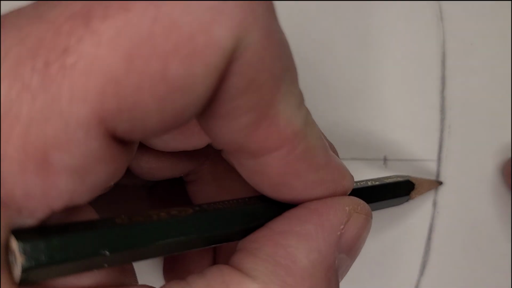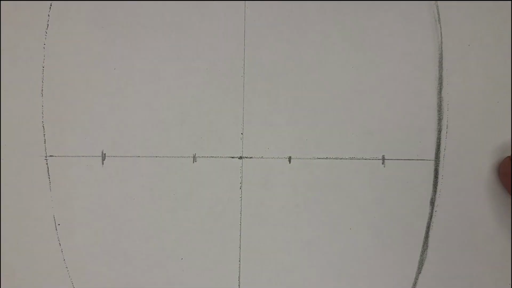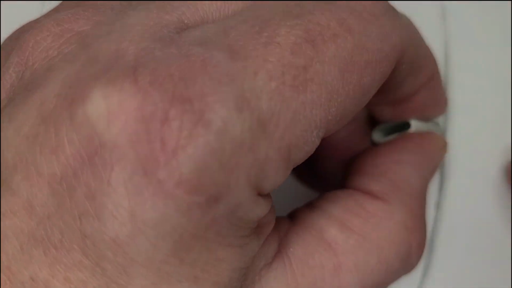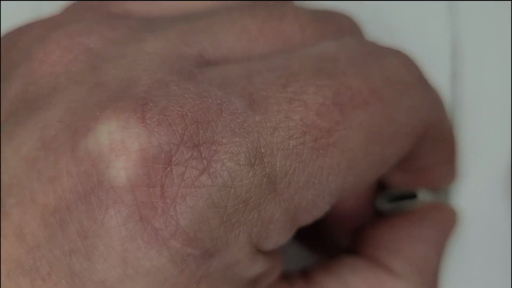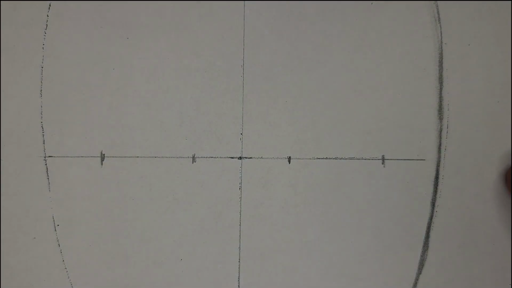I think I'm a little bit off. I could probably move this out just a little bit further and then just erase the excess. So don't think that I am perfect. I am not. I do make mistakes. And so we'll go ahead and correct that mistake there.